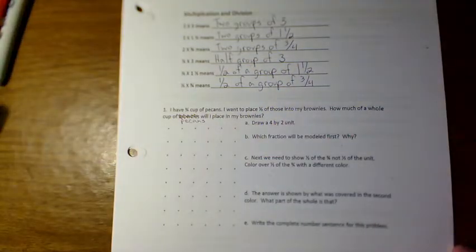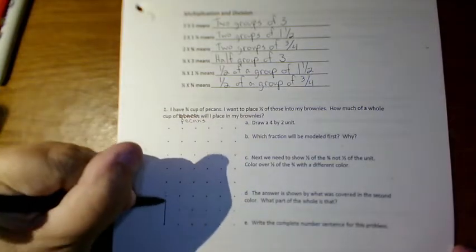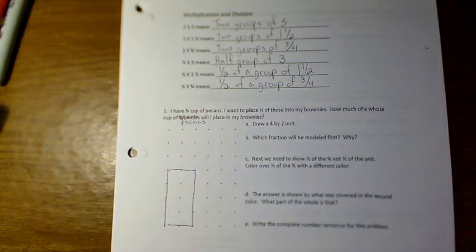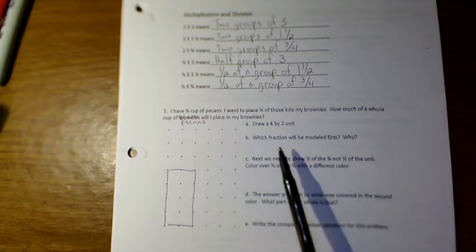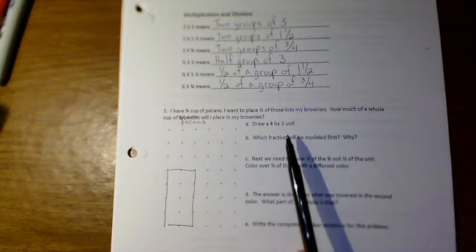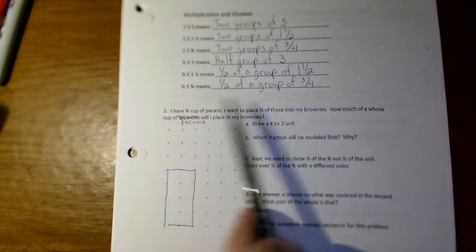Okay, so it says draw a 4x2 unit. So let me do that down here. And then it says which fraction will be modeled first and why. So in this case we need 1/2 of the 3/4 of a cup of pecans.